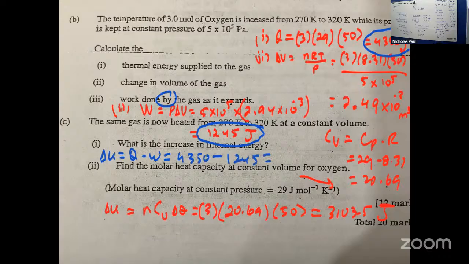You'll get something very close, about 3105. It could be a little different because of how we round. You're okay with that? So it can be done two ways. You could use this relationship here, or you can use this one here.